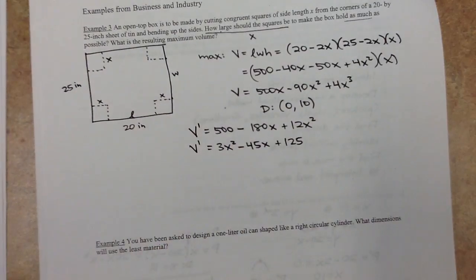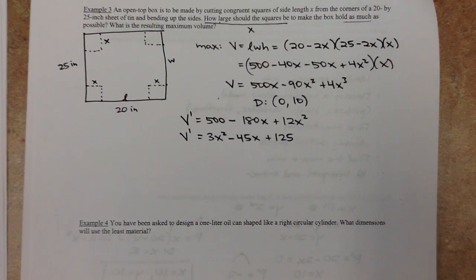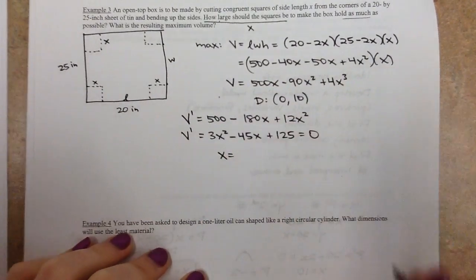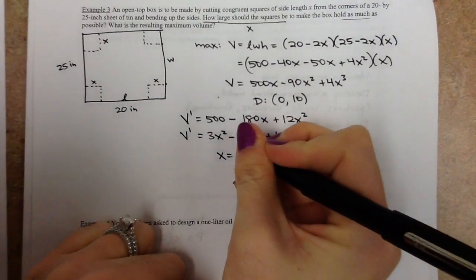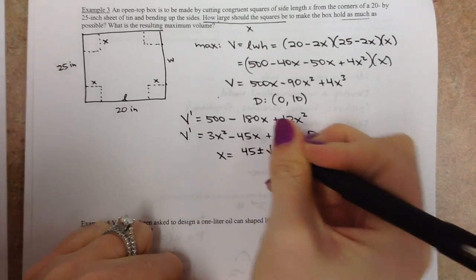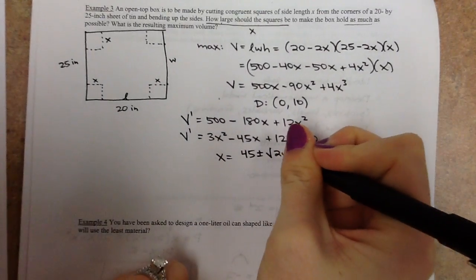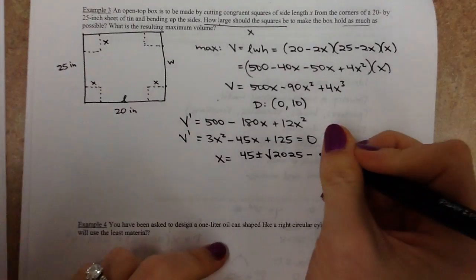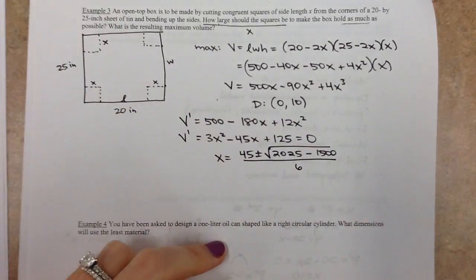So this is my derivative formula. This is not going to come out nice and neat, but we do know how to deal with quadratics that don't come out nice and neat. We can use the quadratic formula. If I want to solve for x, because I'm trying to set this equal to 0, it's not undefined anywhere because it's a nice neat polynomial. So I get negative b, so that would be positive 45, plus or minus the square root of b squared. So 45 squared, and plug that into the calculator, comes out to be 2,025. And then minus 4 times 3 times 125 gives me 1,500. And then all over 2a, 2 times 3, of course, is 6.